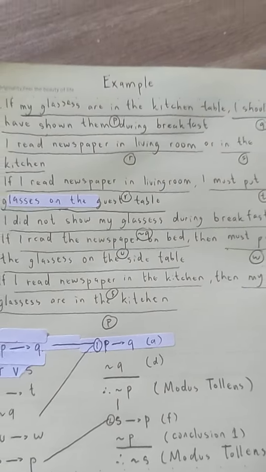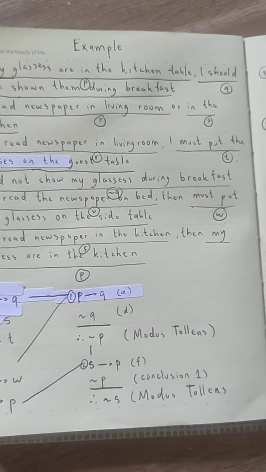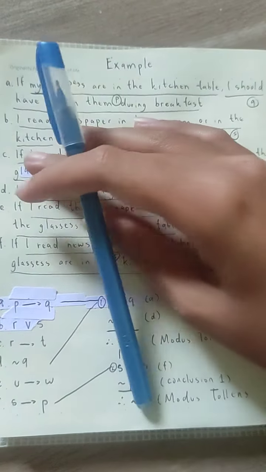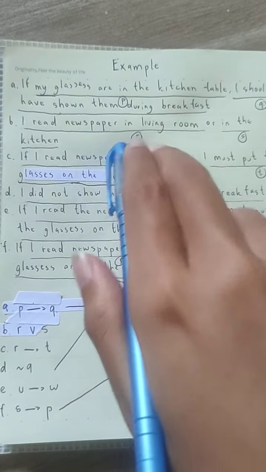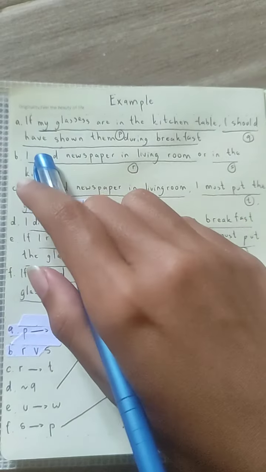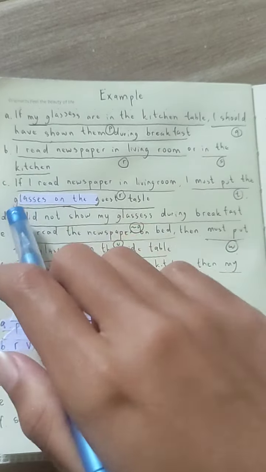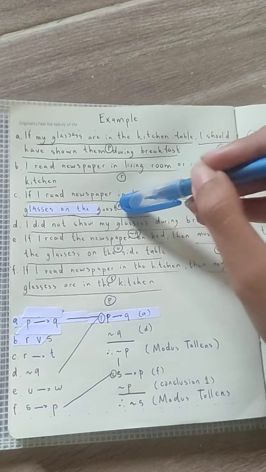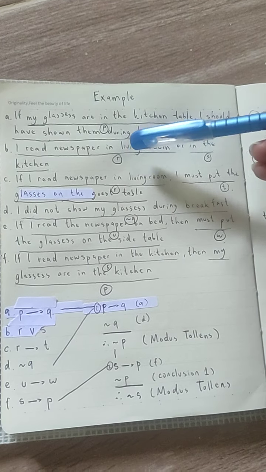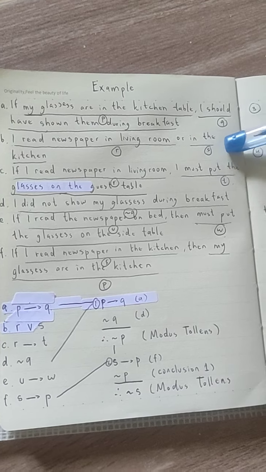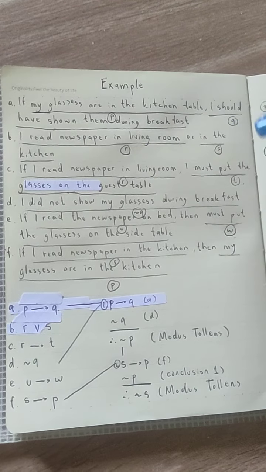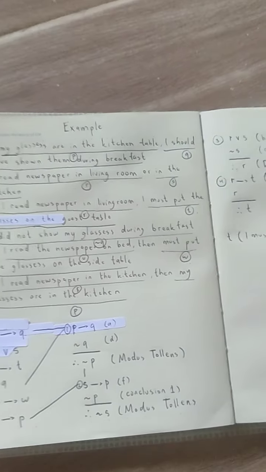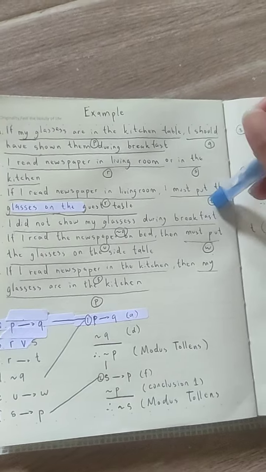My glasses are on the kitchen table is P. I should have shown them during breakfast is Q. I read newspaper in the living room is R. I read newspaper in the kitchen is S. If I read newspaper in the living room is R. There's already an R. I must put the glasses on the gas table. New implication. Sorry, I mean new premise. New premise T.